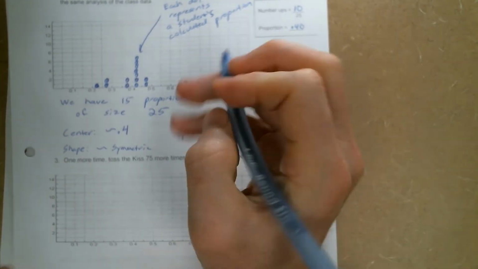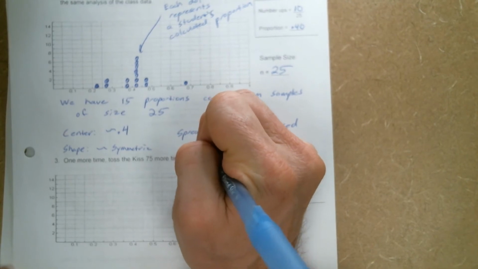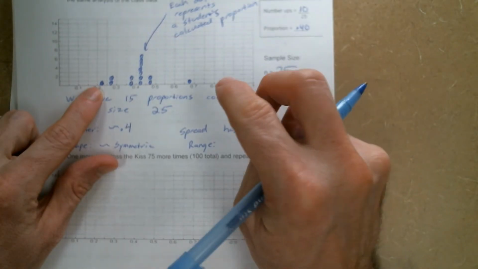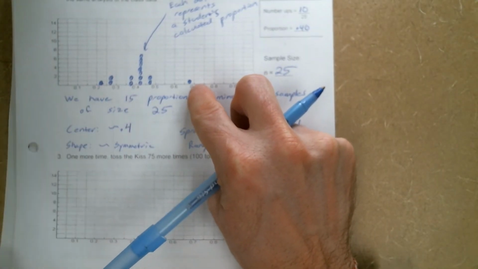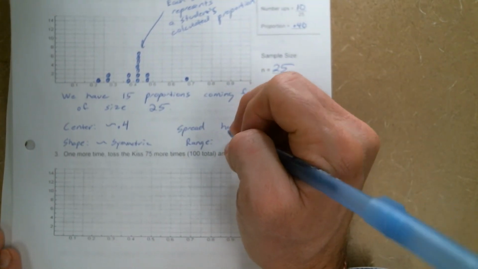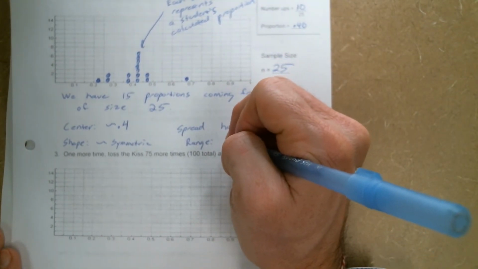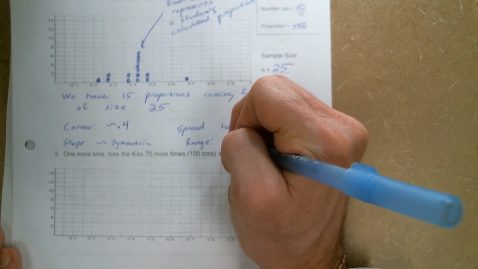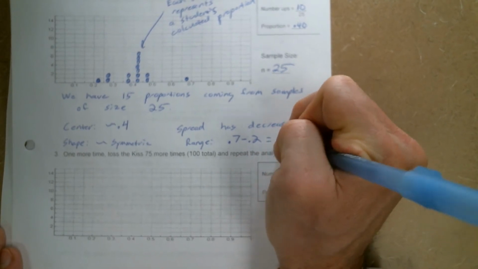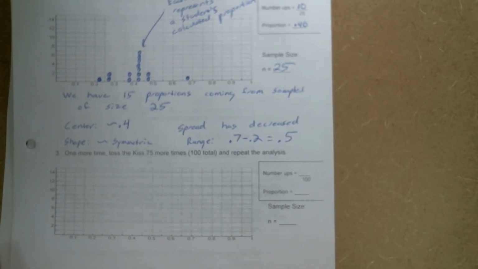If we were to recalculate the range, and these are estimates here, this is a little over 0.2, but we'll just use 0.2. And this is a little less than 0.7, so we'll say 0.65. But basically, even if we say 0.7 and 0.2, we're seeing that the range has decreased from that first graph where it was 0.8.